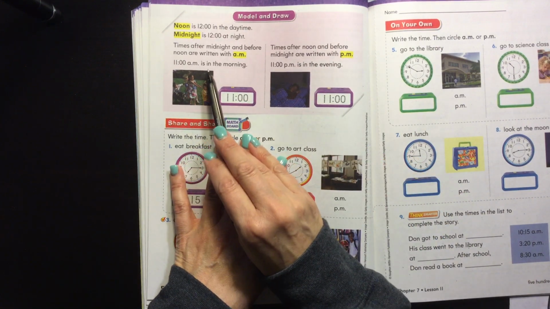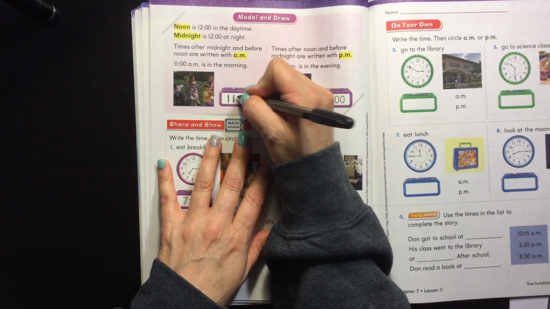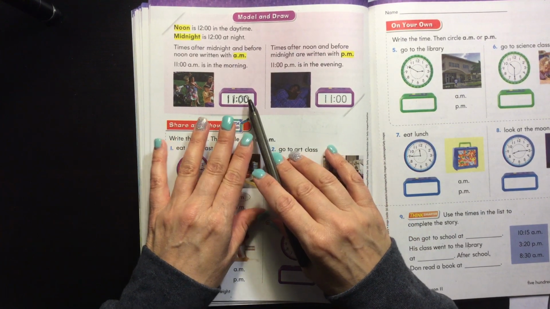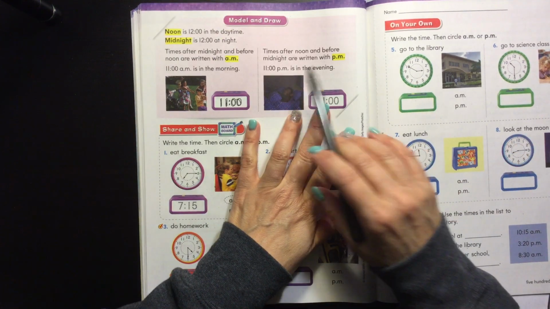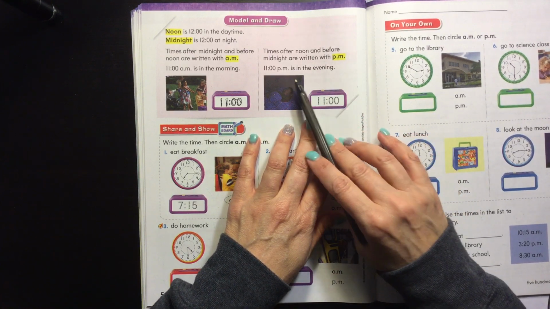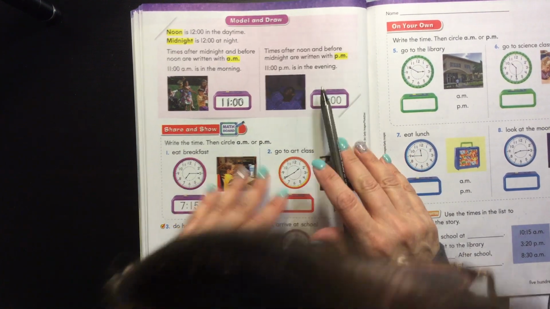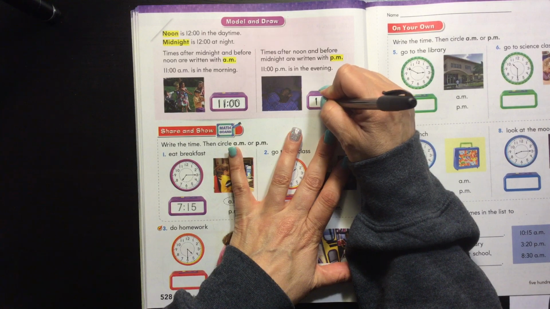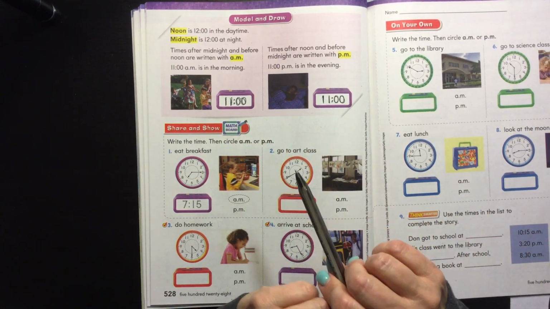So 11 o'clock AM is in the morning. Go ahead and trace 11 o'clock on your digital clock. And 11 o'clock AM is morning. Pause the video and trace that. All right, times afternoon and before midnight are written with PM. So 11 o'clock PM is in the evening, and you can see this person is asleep. He's asleep like he should be at 11 o'clock PM. All right, go ahead and trace that 11 o'clock.